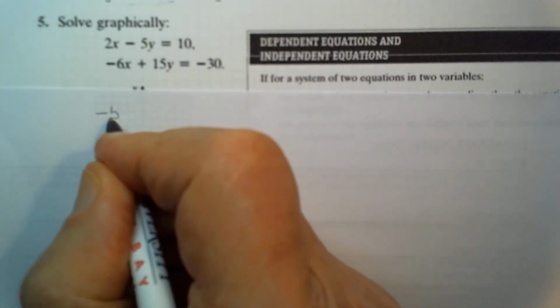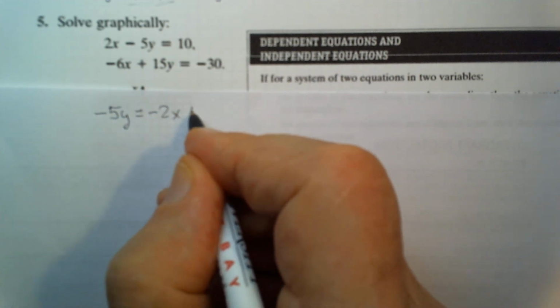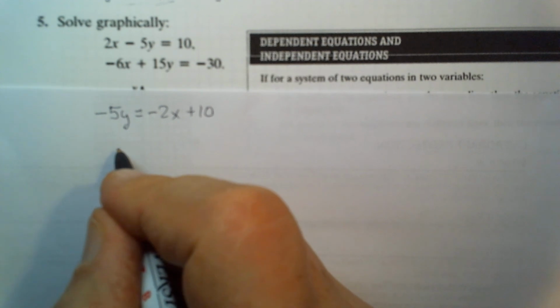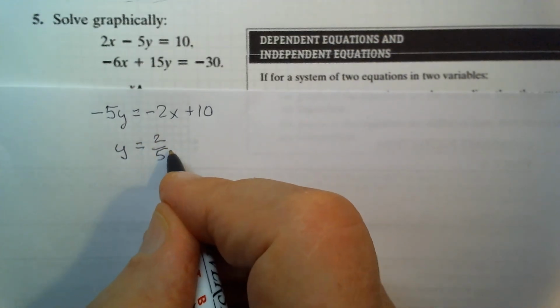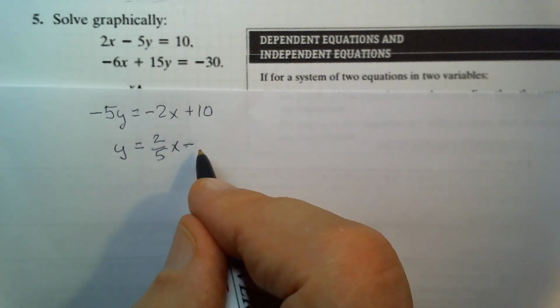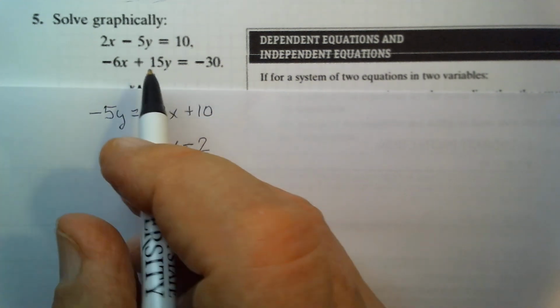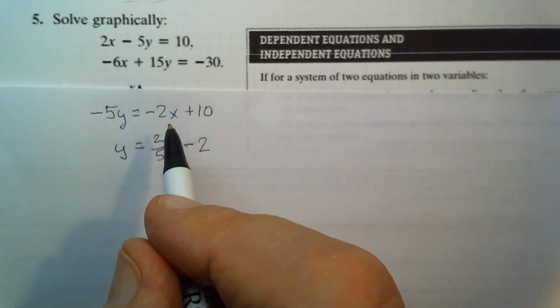We have minus 5y equals minus 2x plus 10. We divide by negative 5, so y is equal to 2/5 x minus 2. So that's solving the first equation for y.